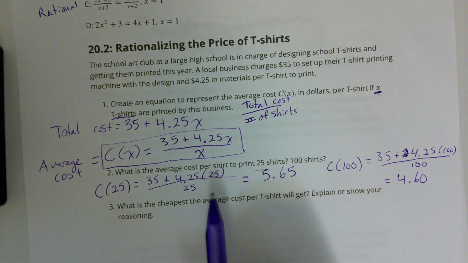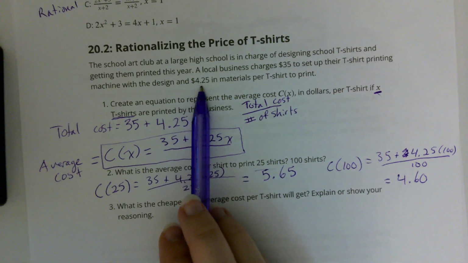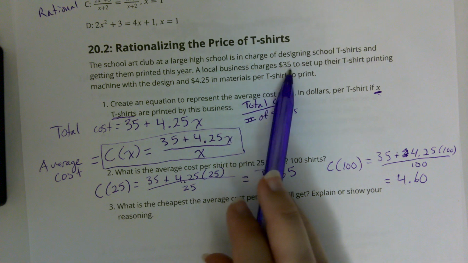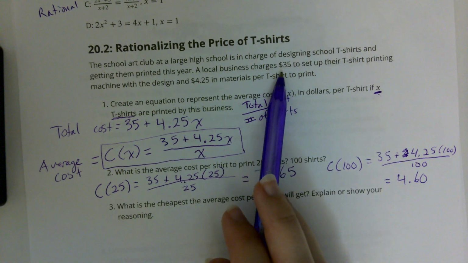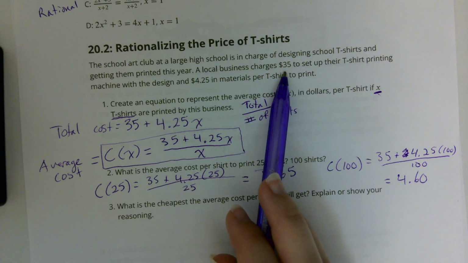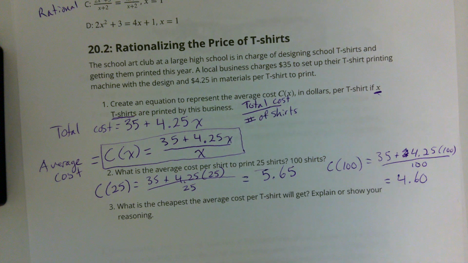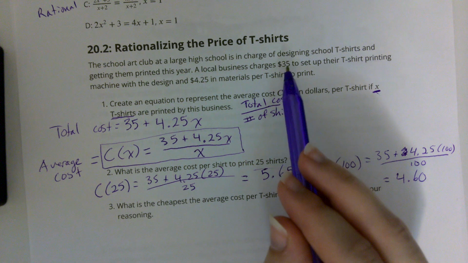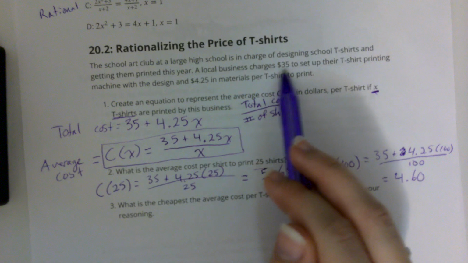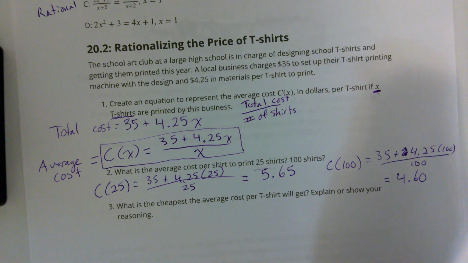So really, if we're paying $4.25 per shirt, it's never going to be less than $4.25 for the average cost. But then we also have this $35 flat fee, regardless of how many shirts we're ordering. But basically, the more shirts we order, the more this $35 gets broken up amongst all of the shirts. So the more we can divide it up, the better. And if we order like 1 million shirts, then this $35 gets divided up into 1 million pieces.